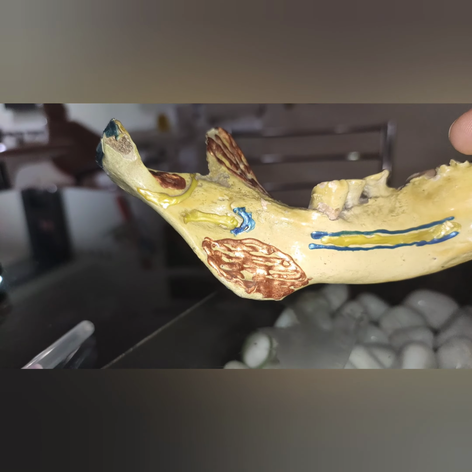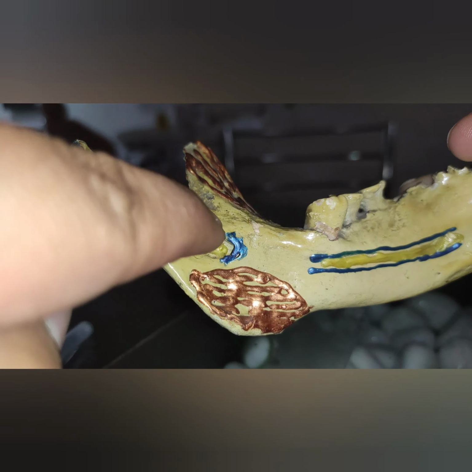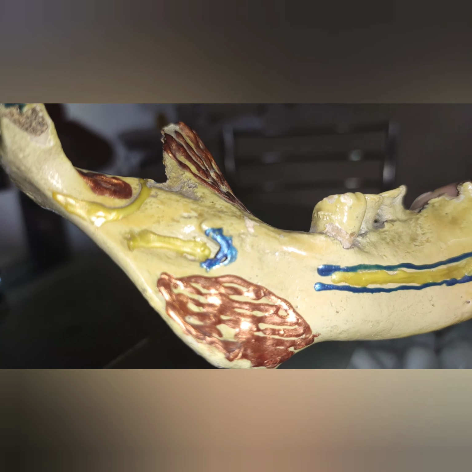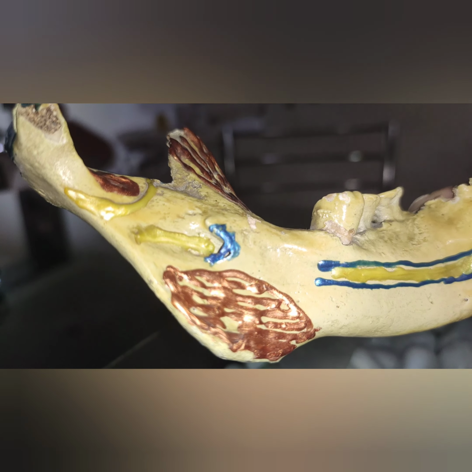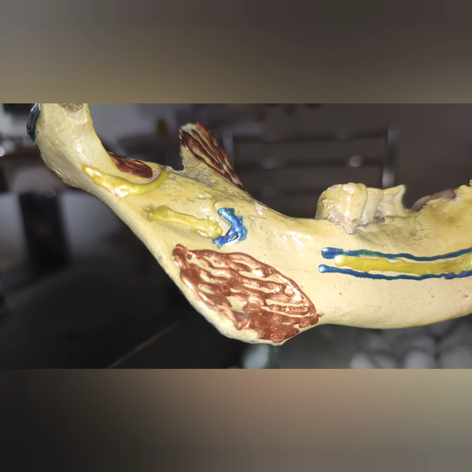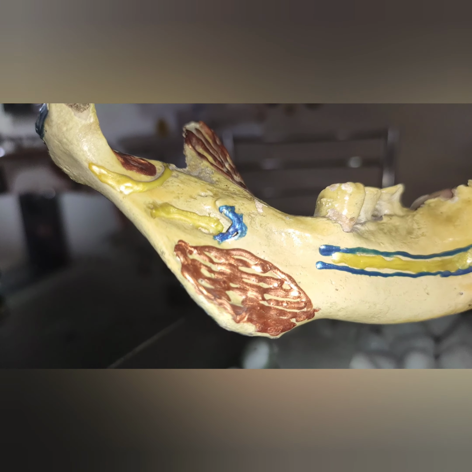This is the lingula. The anterior margin of the mandibular foramen is marked by a tongue-shaped projection towards the head of the mandible.